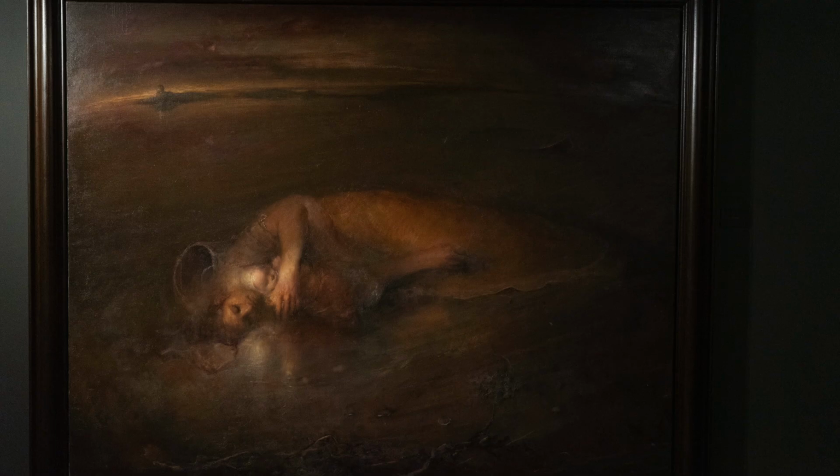And you see the same sort of thing here with Odd Nerdrum's Stranded. So the mother is there with her child, and this is a very barren landscape. There's not really any hope around.